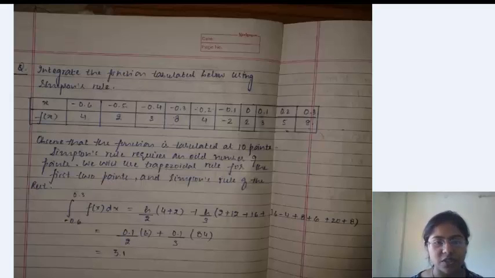So starting from the first question, we need to integrate the function tabulated below using Simpson's rule, wherein the values of x and the function, that is f(x), are given. Observe that the function is tabulated at 10 points. Simpson's rule requires an odd number of points. We will use the trapezoidal rule for the first 2 points and Simpson's rule for the rest.